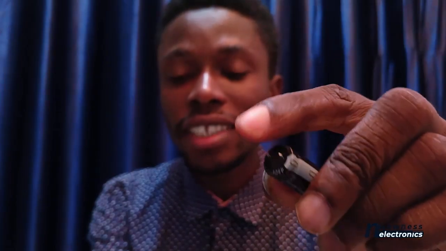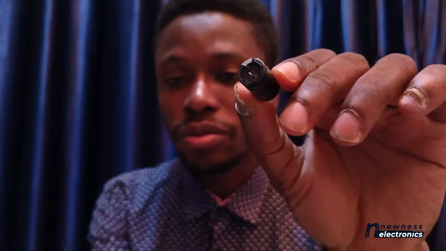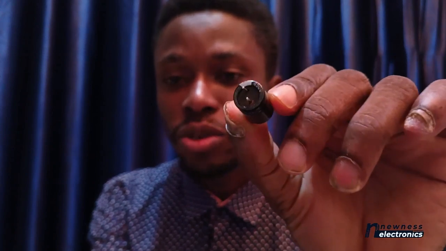If you put the positive on the negative and the negative on the positive, you're going to blow up the capacitor. You're going to blow it up. So keep that in mind. Polarized electrolytic capacitor. This is a polarized electrolytic capacitor.